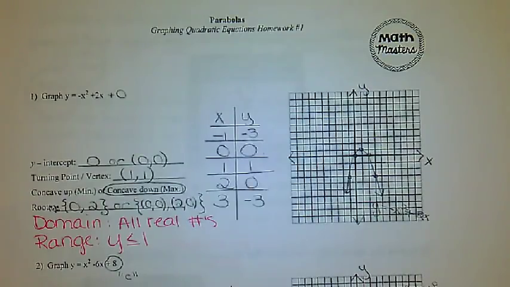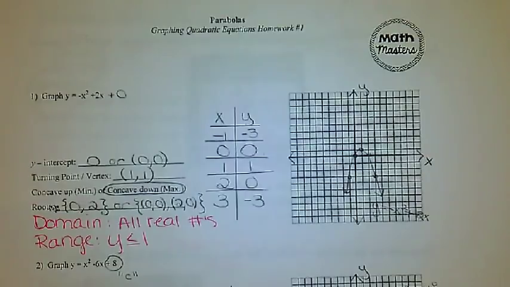Alright, today's day 2 of Unit 8 on graphing quadratics. So yesterday we talked about graphing quadratics. Today we are going to continue that. First we're going to go over the homework from yesterday.